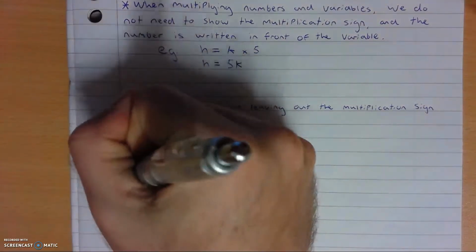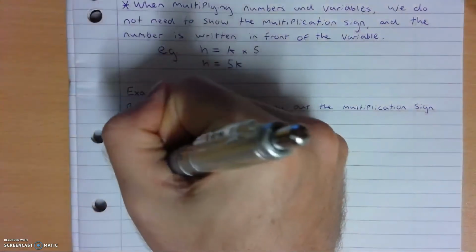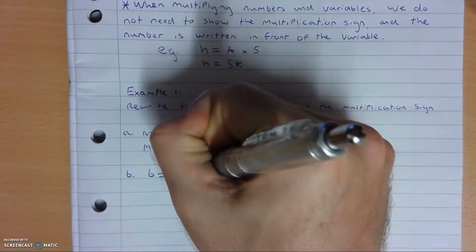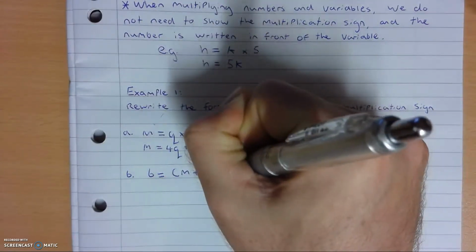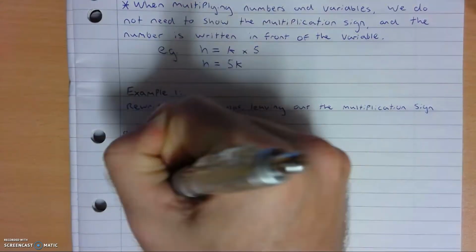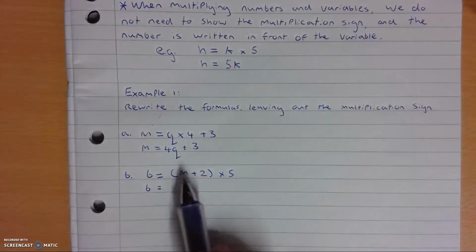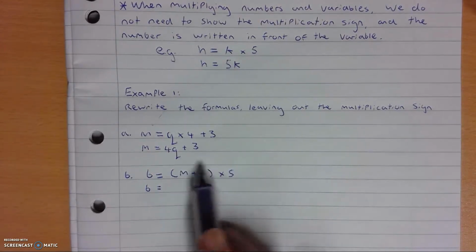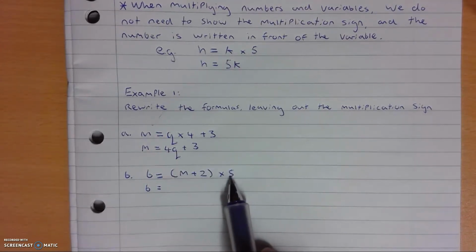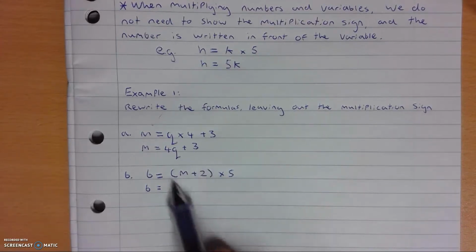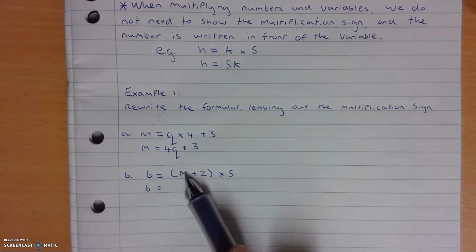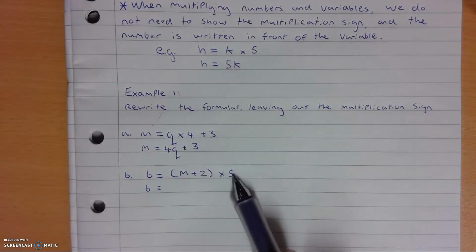Okay, we'll do b. Let's do b equals, in brackets, m plus 2, in brackets, times 5. So b equals, in brackets, m plus 2 and times 5. That means that everything inside here is times by 5. This whole brackets, whatever the value of m plus 2 is, we don't know what it is because we don't know what m is, so whatever that value is will be times by 5.